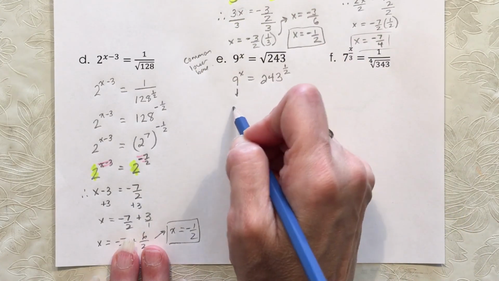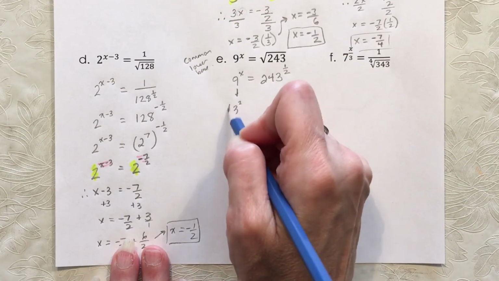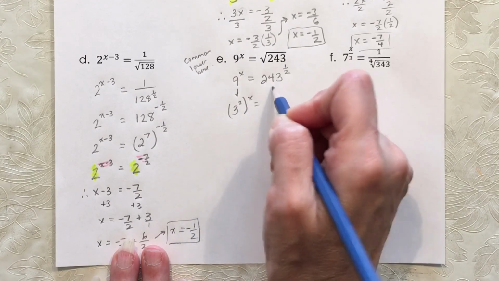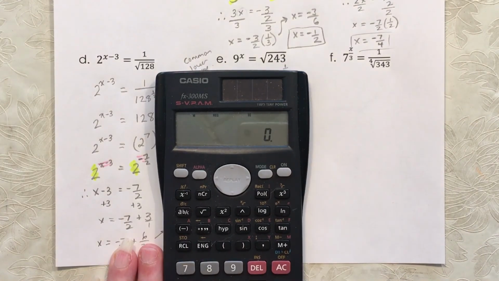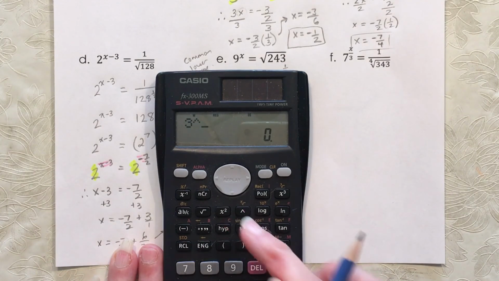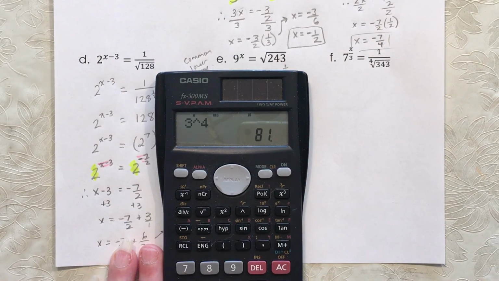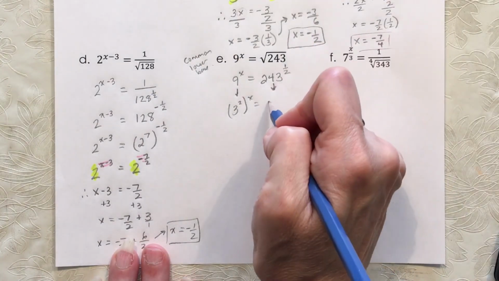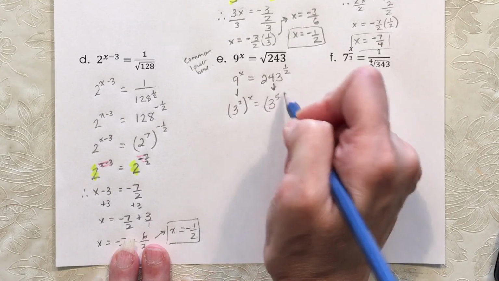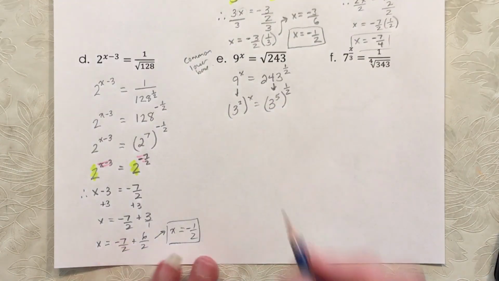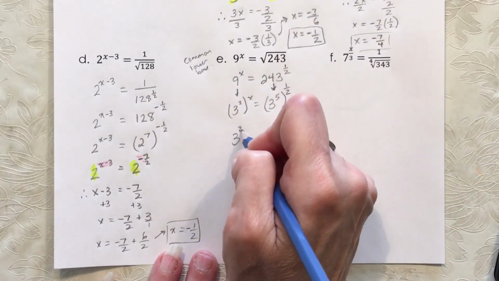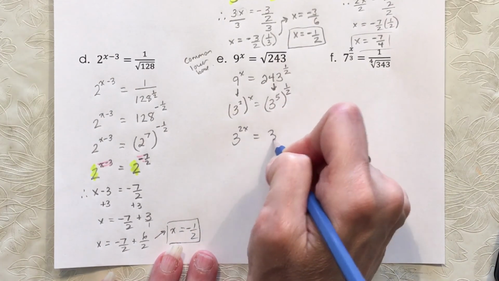So I can write 9 as 3 squared, but that's still to the x. And I can write 243... 3 to the 4th is 81. 3 to the 5th is 243. To the half. Now I've got a power of a power on both sides, so I keep the base and multiply the exponents.